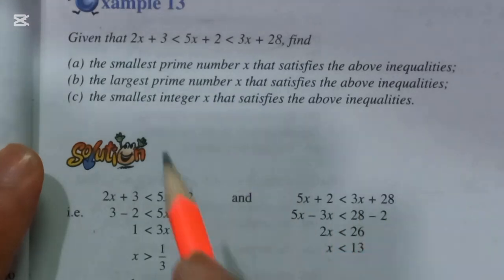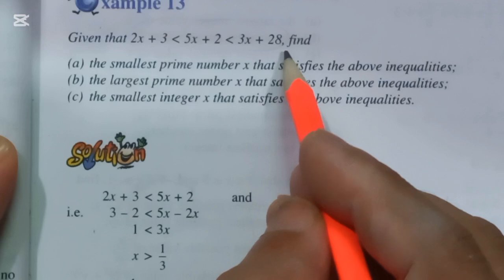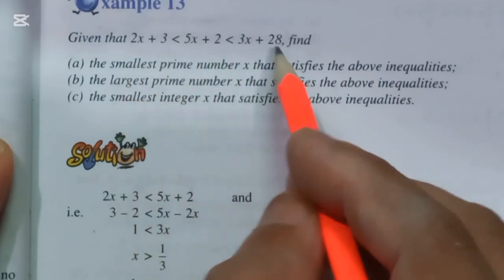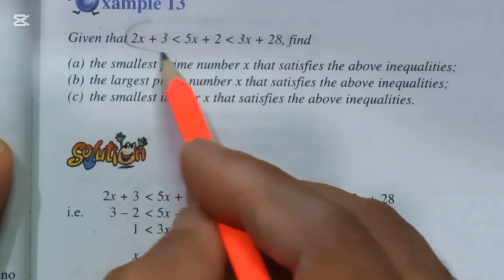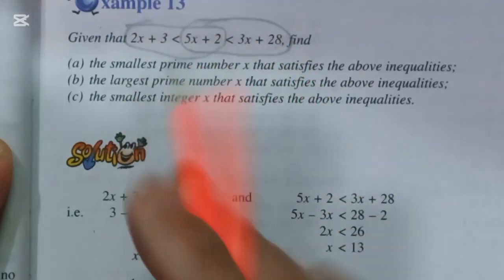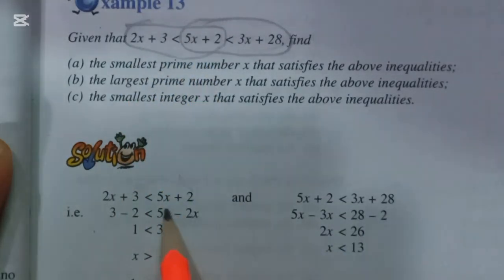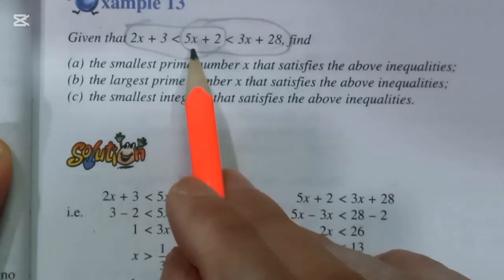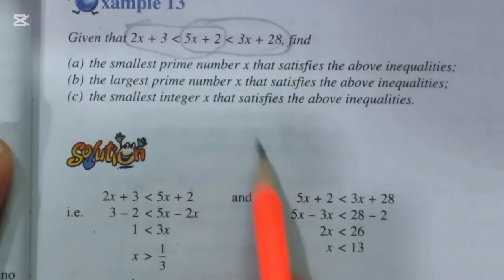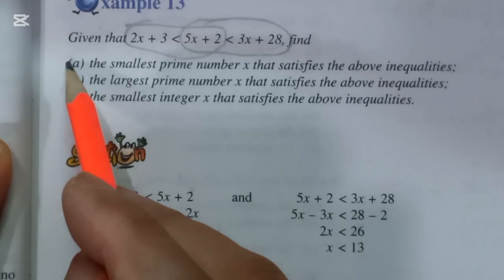Here is another question. Given that 2x plus 3 less than 5x plus 2 less than 3x plus 28. Actually these are two inequalities which are combined together. So we will split them into two different inequalities. So 2x plus 3 less than 5x plus 2 is one inequality, and 5x plus 2 less than 3x plus 28 is the other inequality. We will solve them separately, and after that we will answer these questions.